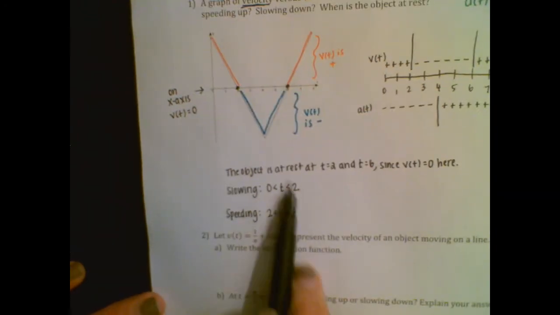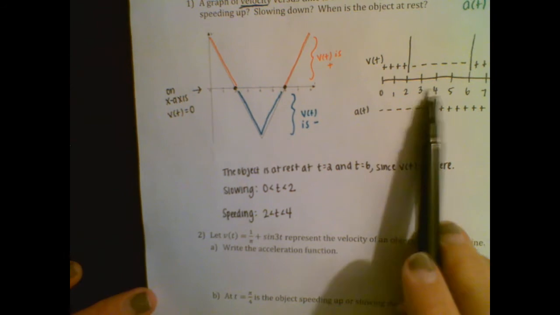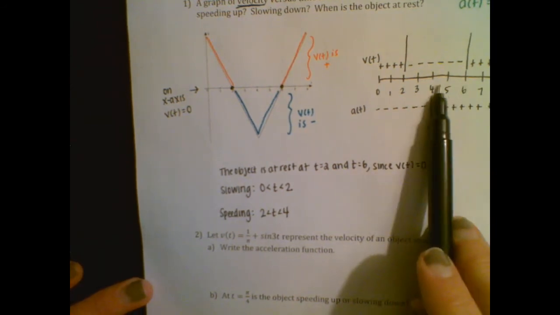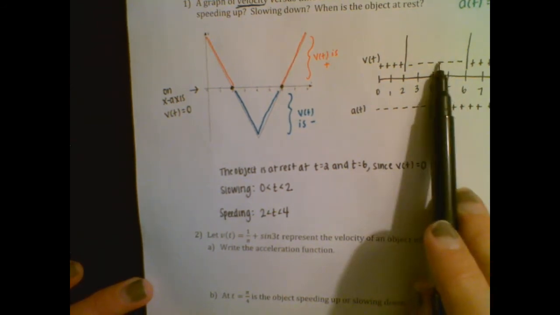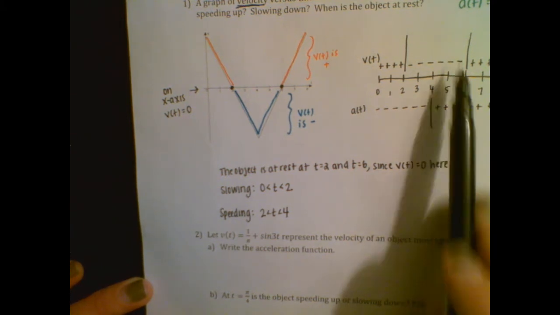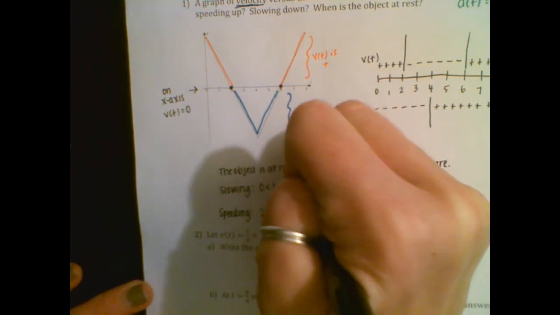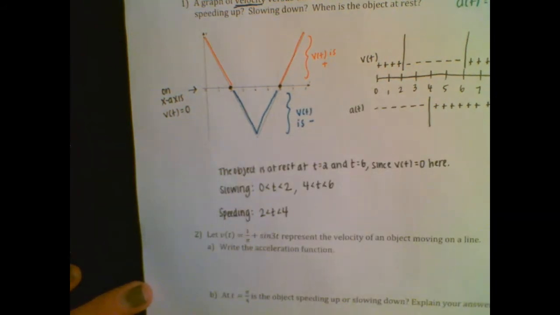And usually I just write these as intervals or inequalities here. And then I'm going to take a look at my next chunk. Looks like my next chunk's from 4 to 6. My velocity is negative. My acceleration is positive. These are opposite signs, so that means that I'm slowing again.